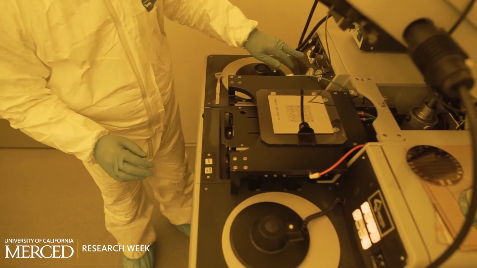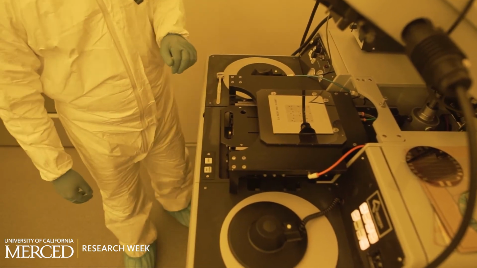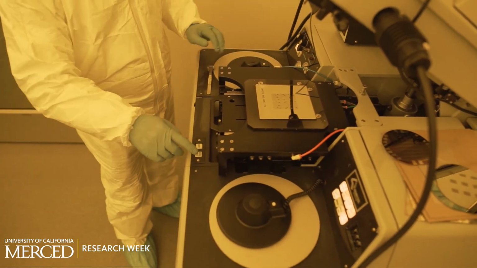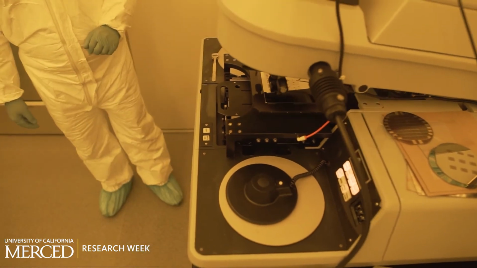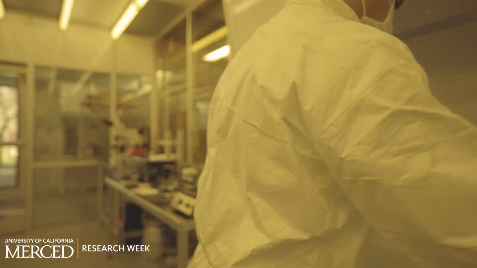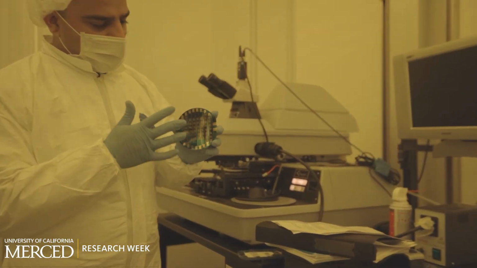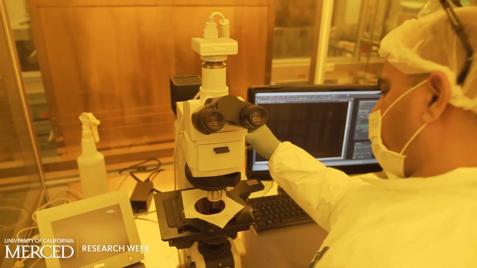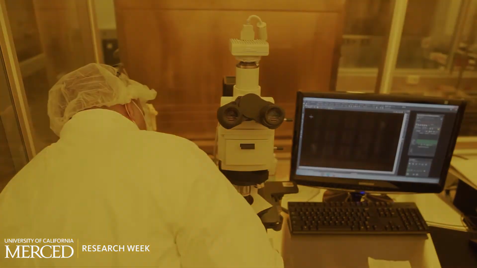Then we expose the deposited photoresist using a UV light through the mask. We are using a positive photoresist. That means the area which are exposed to the light gets soft and dissolve easily in a solvent called developer. And you can see that the pattern is now printed on a silicon wafer. Now we can use Nikon microscope to perform analysis of the deposited pattern.